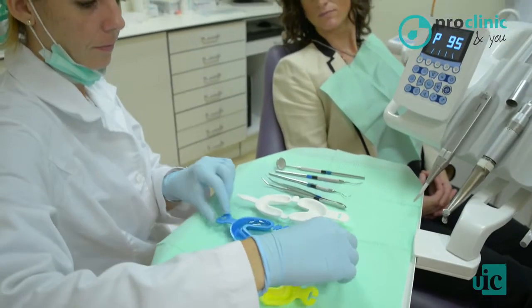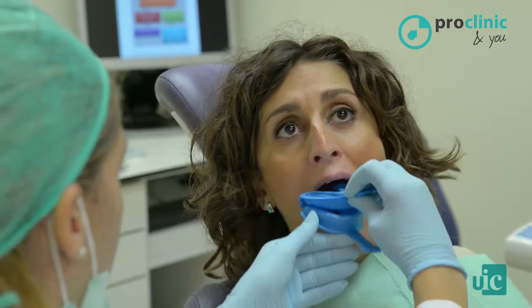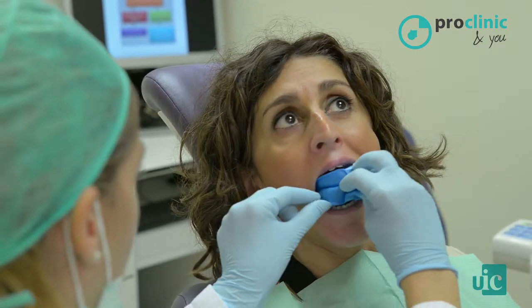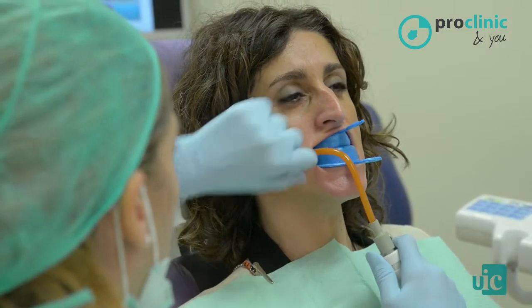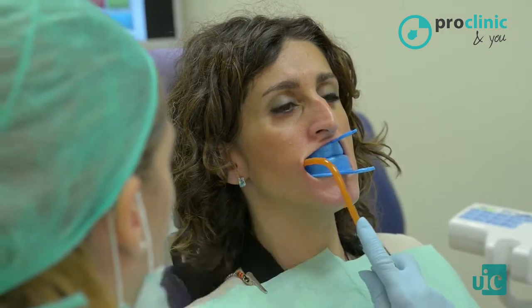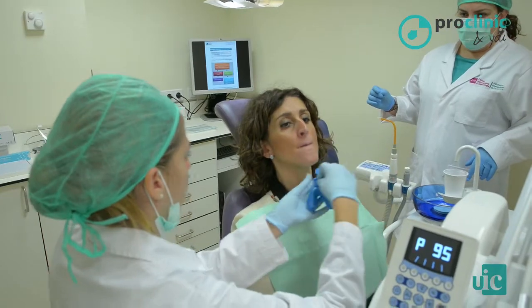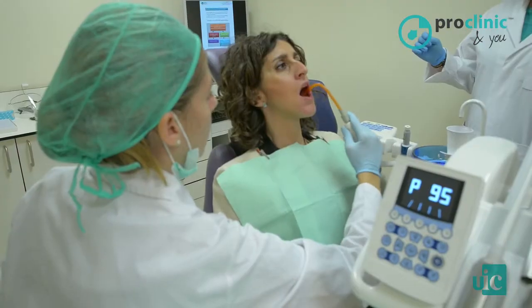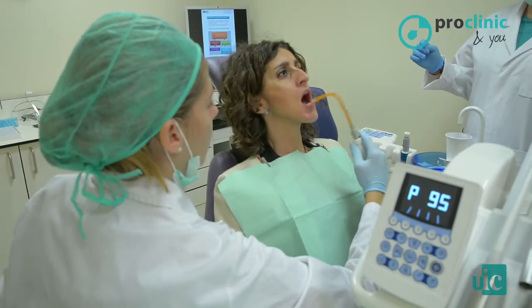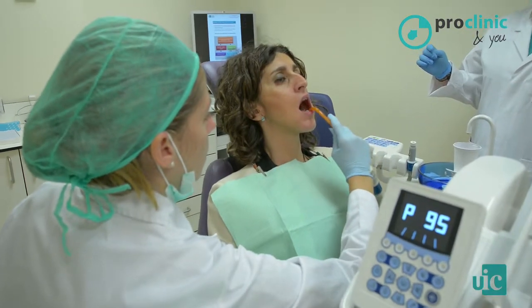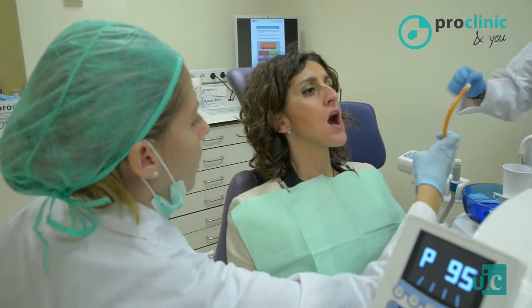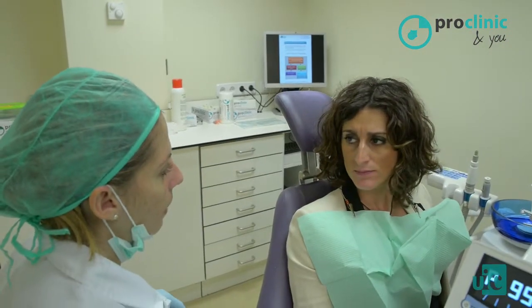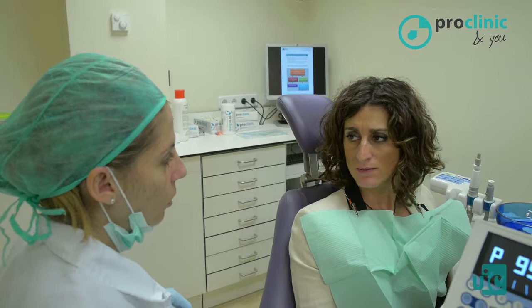Now you have to open your mouth. We introduce the tray. Bite. If you have a remainder of fluoride, do not swallow. Once we remove the tray, it is important to remove all excess with an ejector. Now you cannot rinse. You must be at least 1 hour without eating or drinking anything to allow the effect of the topical fluoride.